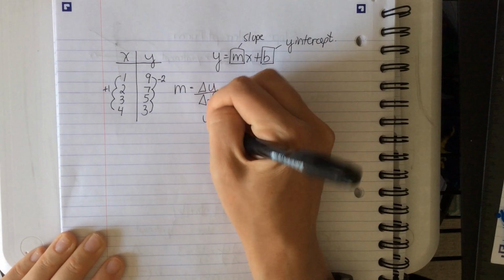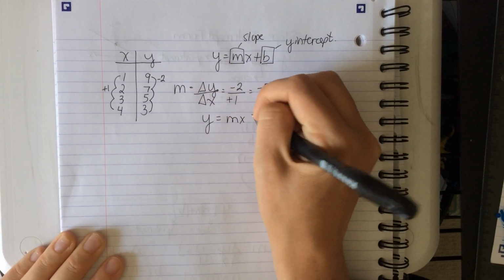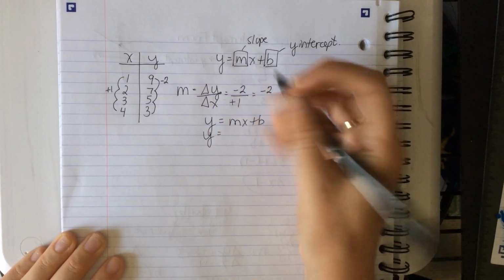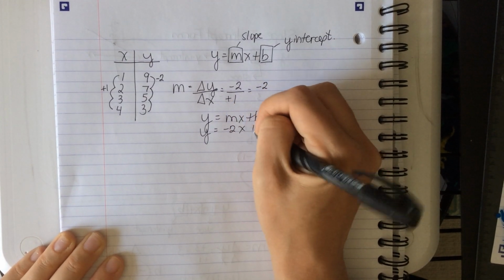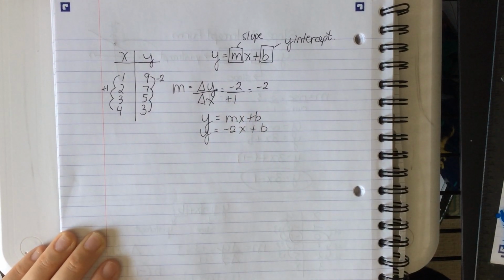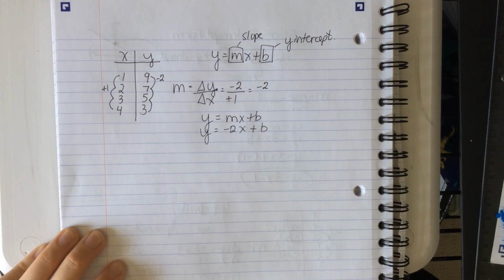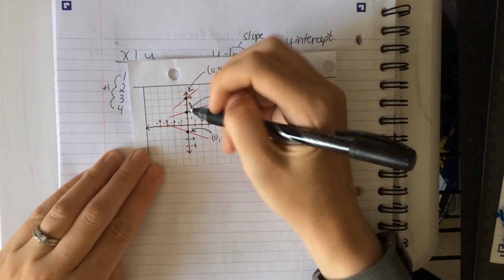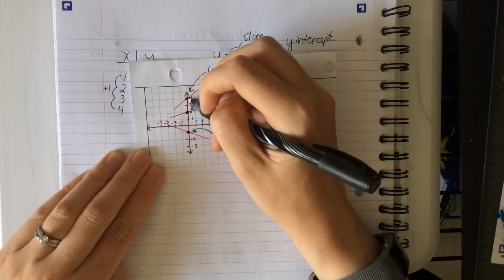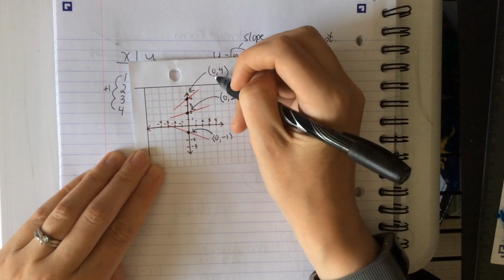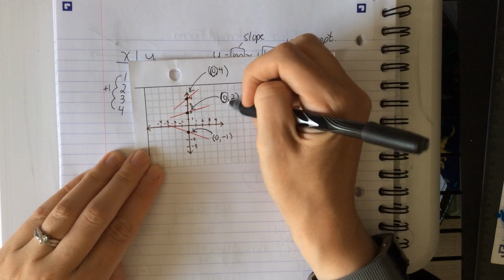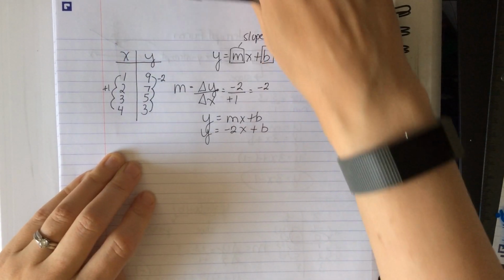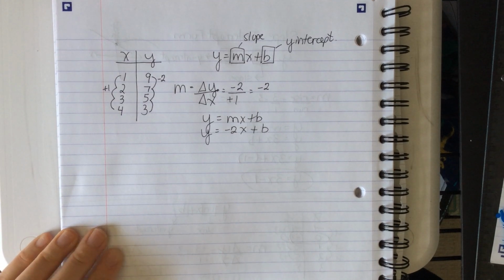So that's easy enough. I can put that into my equation, mx plus b. Instead of an m, I will put in a negative 2x plus b. So I still need to find my y-intercept. Remember, your y-intercept is the place on the table where x equals 0. Because if you have a line that crosses the y-axis, the x-coordinate of the point where it crosses is always going to be 0. So we need to find out, where does x equal 0 on my table?